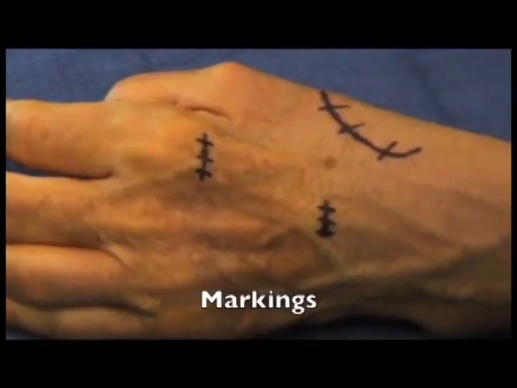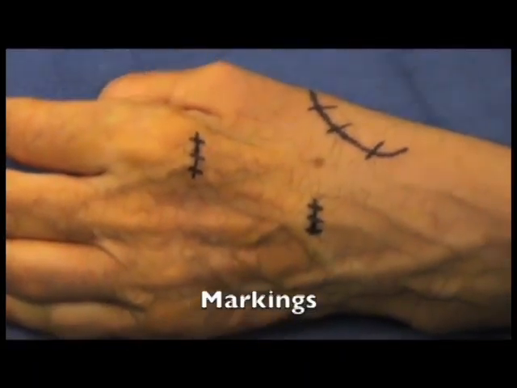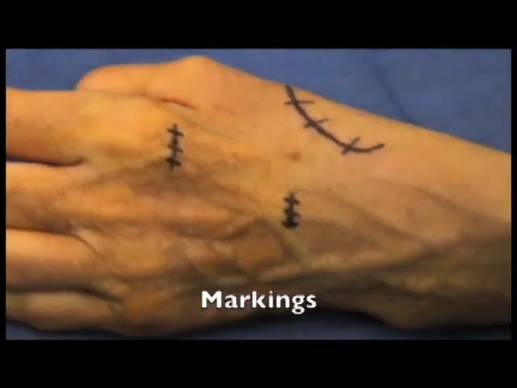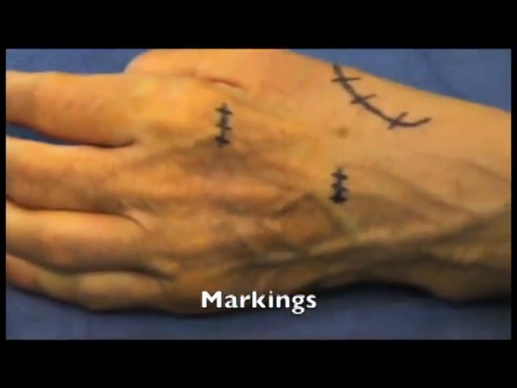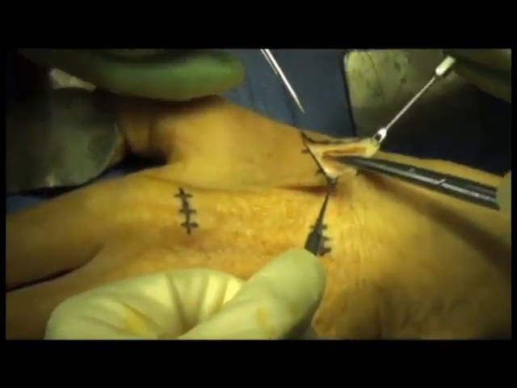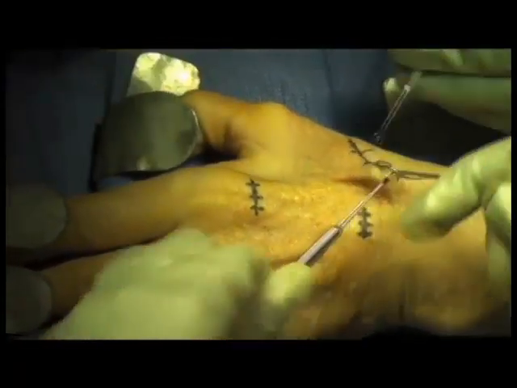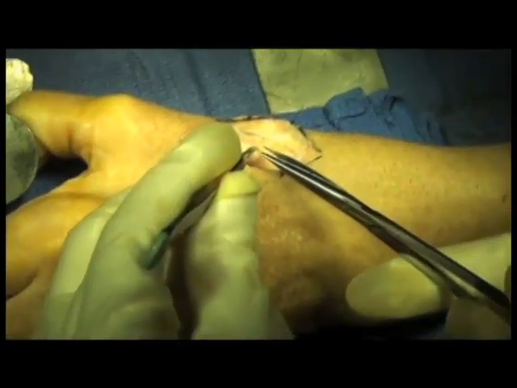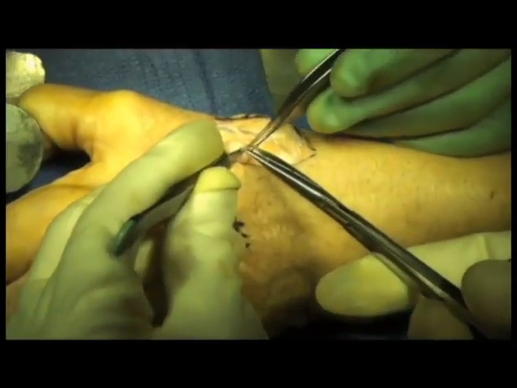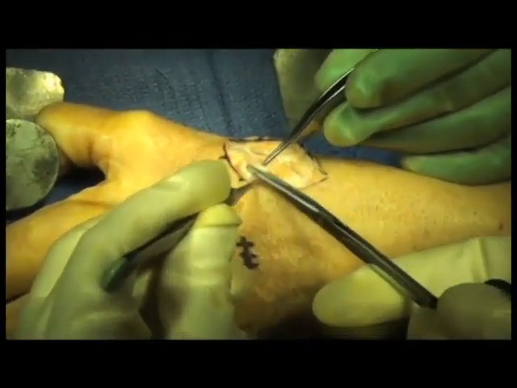The 3 incisions for a standard extensor indicis proprius tendon transfer to reconstruct the EPL tendon rupture are shown. Through this incision, the distal stump of the extensor pollicis longus tendon is identified and a tenolysis of the distal portion of the tendon is performed.